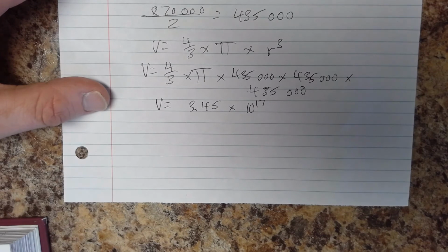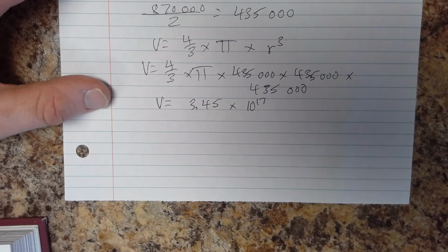Okay, so 3.45 times 10 to the power of 17, a very large number.